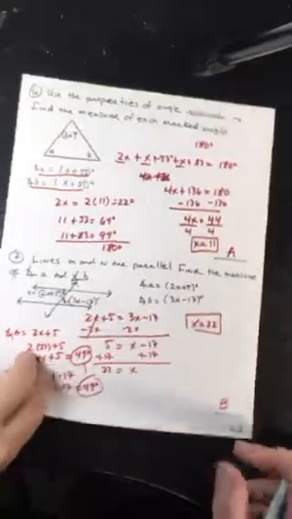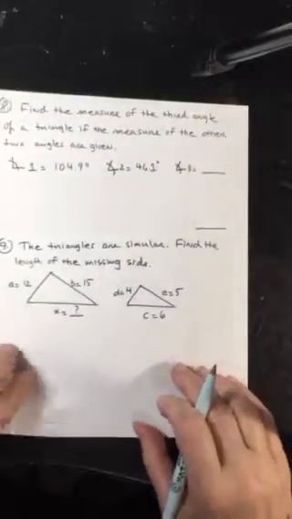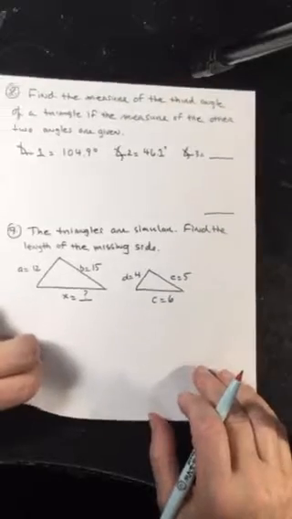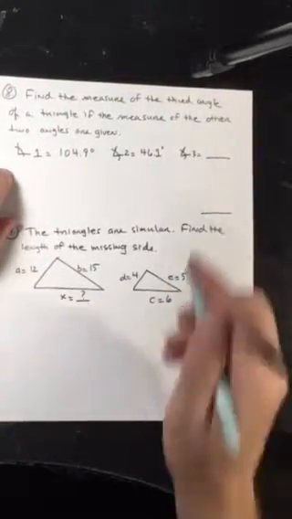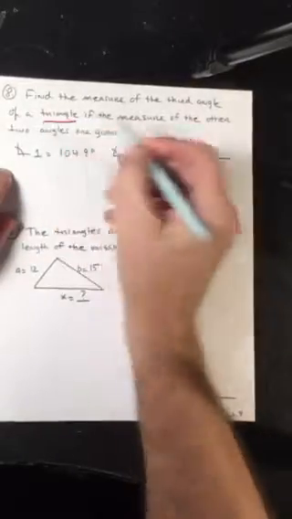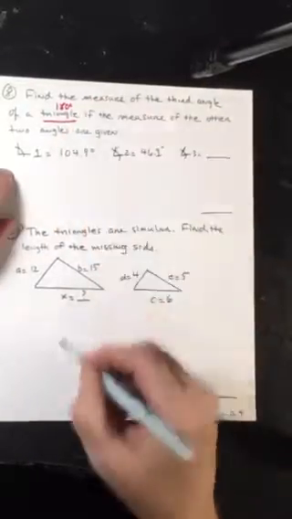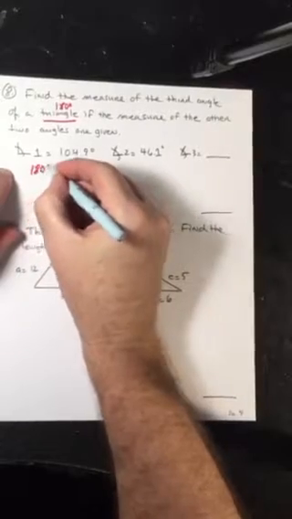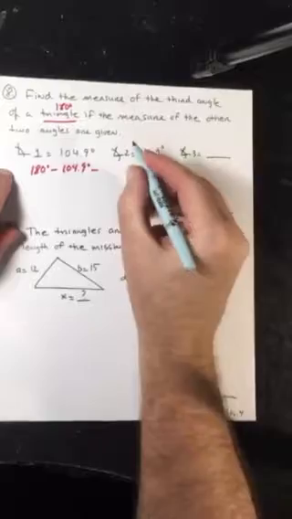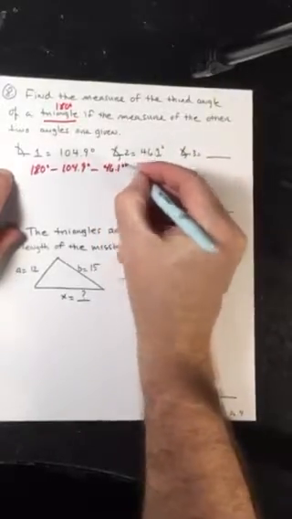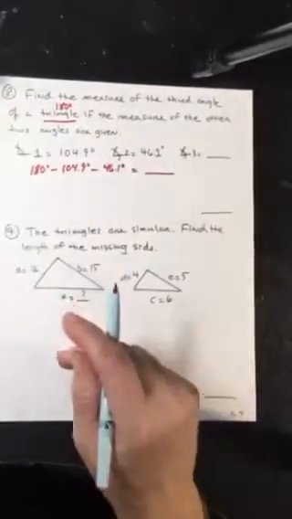All right, so we've done 1 through 7 so far. All right, let me skip down to number 8 now. Number 8 says find the measure of the third angle in the triangle if the measures of the other two angles are given. So we're talking about a triangle again, and a triangle has to equal 180 degrees. So we got 180 degrees minus 104.9 minus 46.1 should give us our third angle.